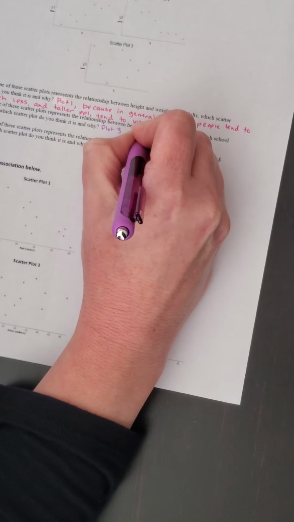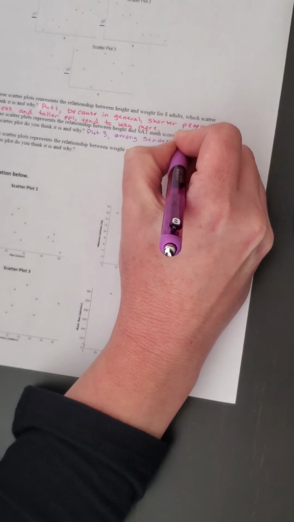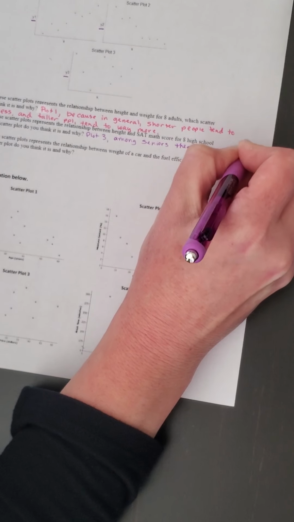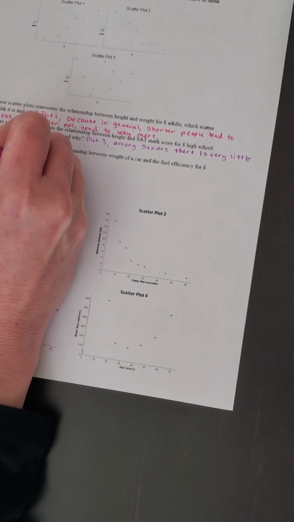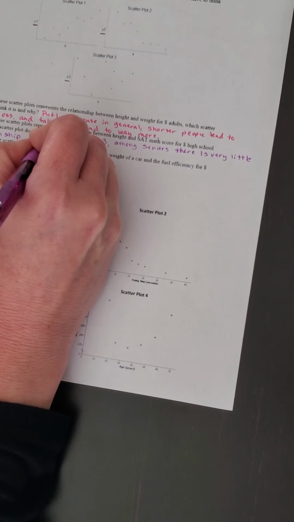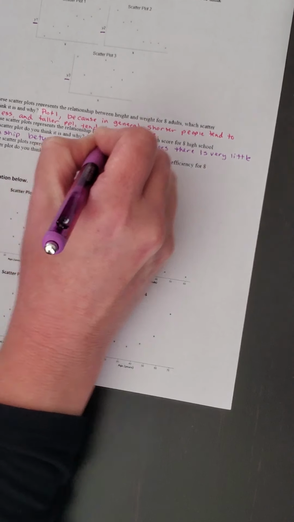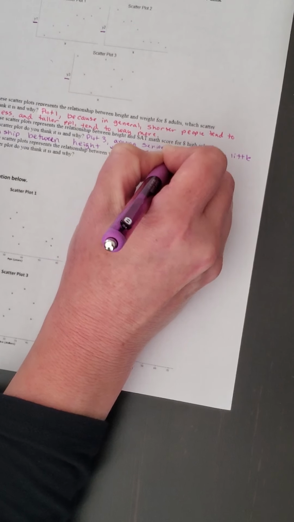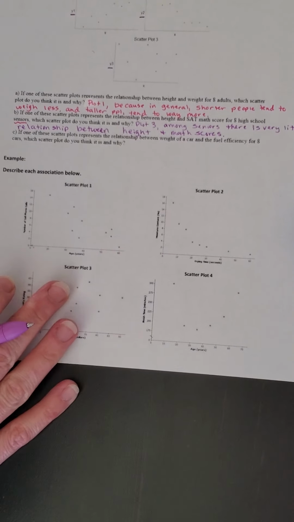Among seniors, there is very little relationship between height and math scores. I don't think being taller will influence someone's math score. All right.